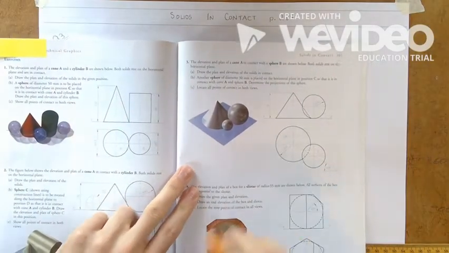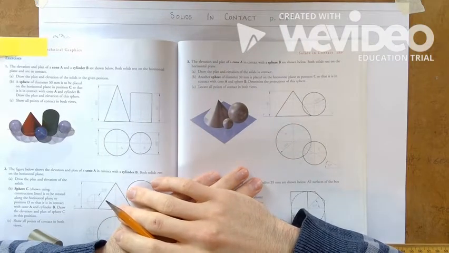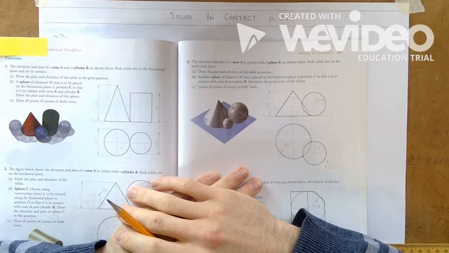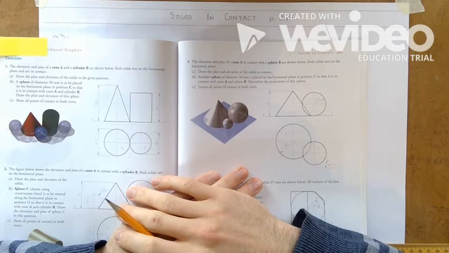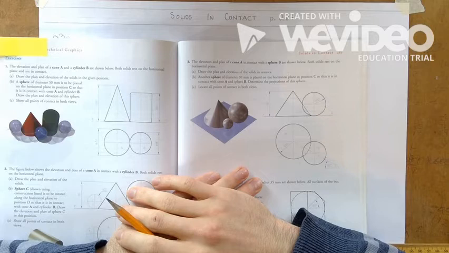Okay, so the question I'm going to do today is a solids in contact question on page 289. It's question 3 from the Technical Graphics textbook. It says the elevation and plan of a cone A in contact with sphere B are shown below. Both solids rest on the horizontal plane. Part A, draw the plan and elevation of the solids in contact.